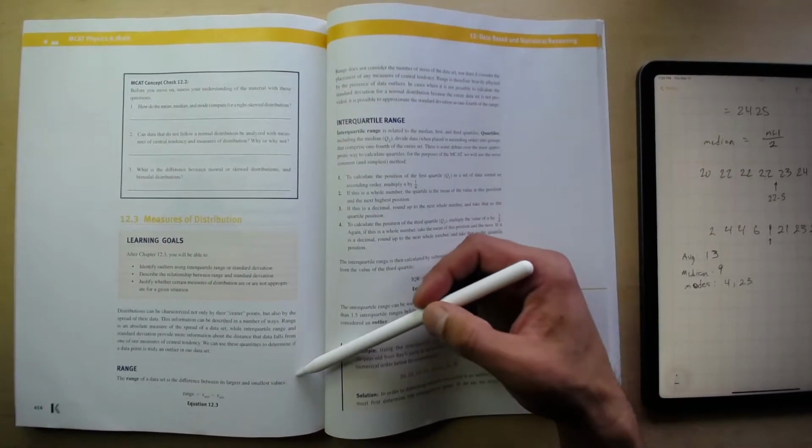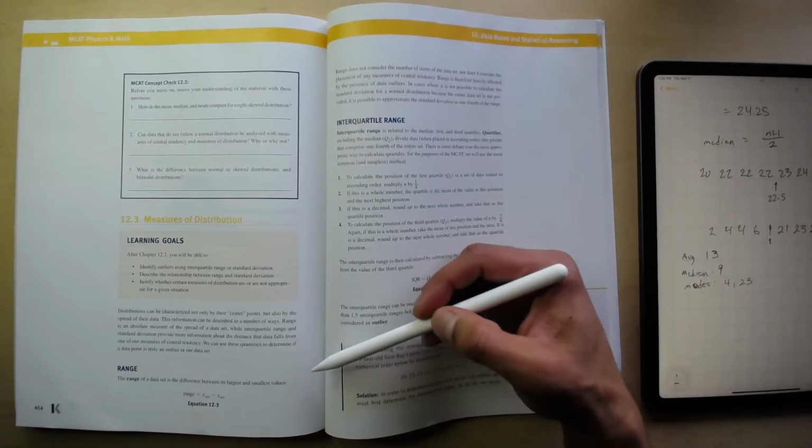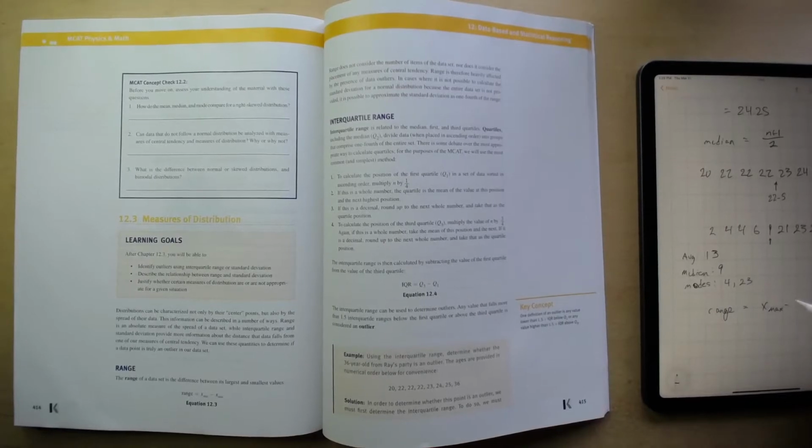The range of a data set is the difference between the largest and smallest values. So, it's pretty simple. We'll write that down anyways. Range is x max minus x min.